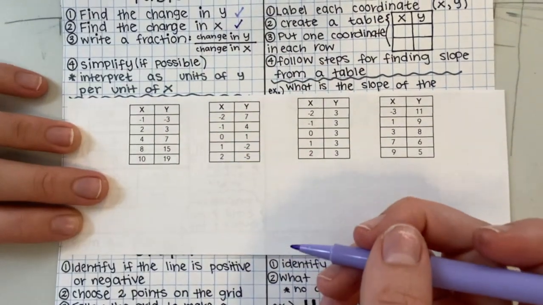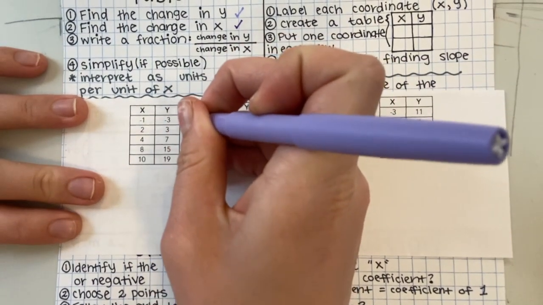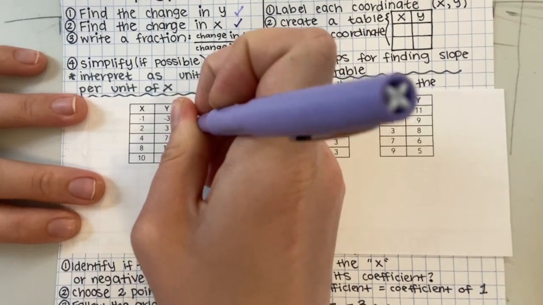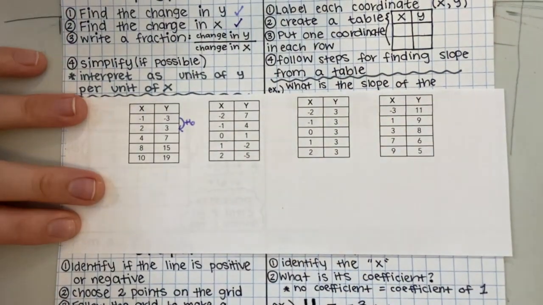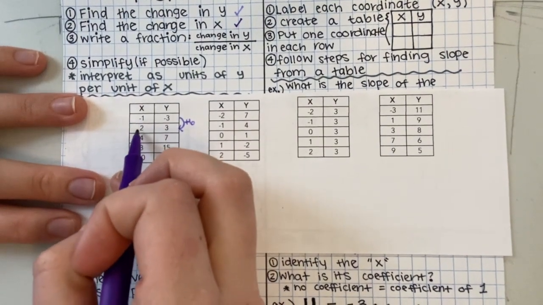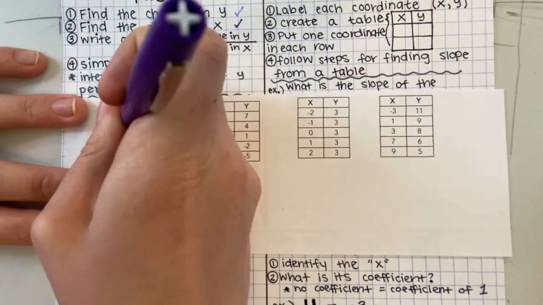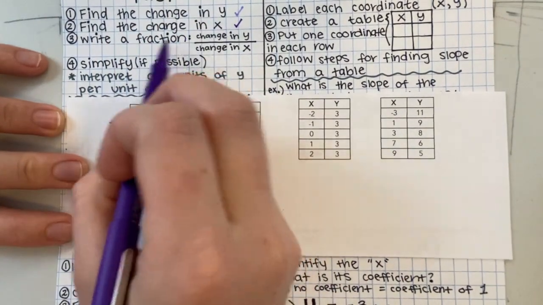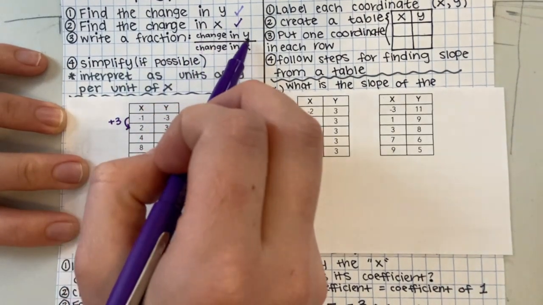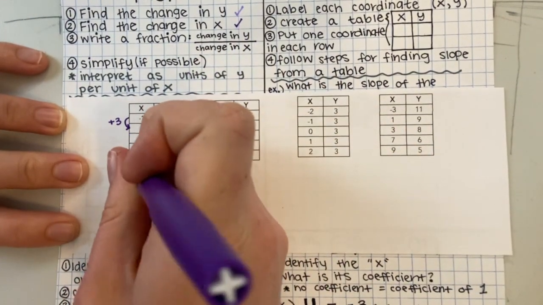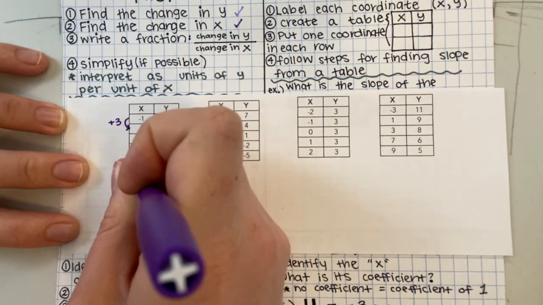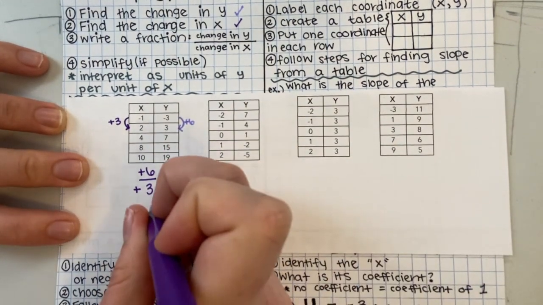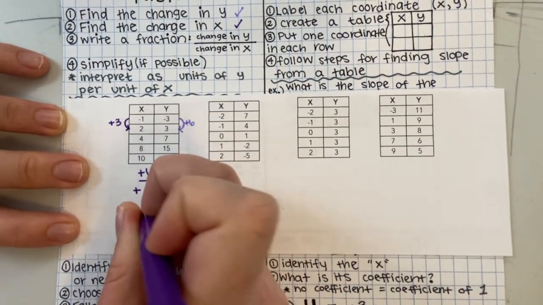So my first step is to do the change in y. My change in y from -3 to 3 is +6. My change in x from -1 to 2 is +3. I'm going to write this as a fraction as the change in y over the change in x. And then I'm going to simplify. And 2 over 1 is the same thing as 2, so I don't even need that 1.